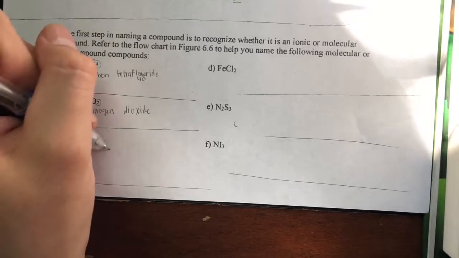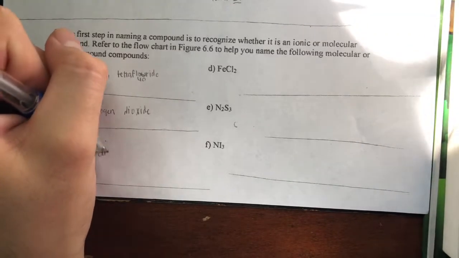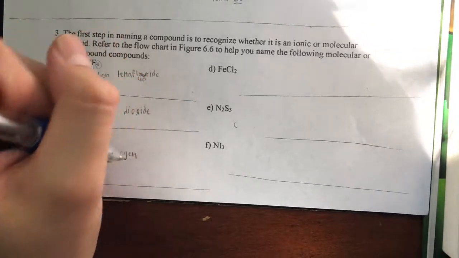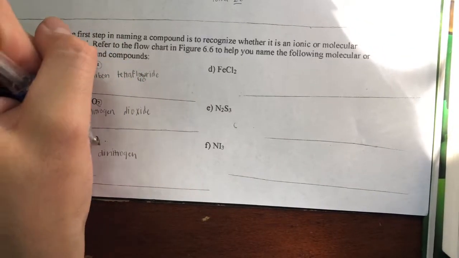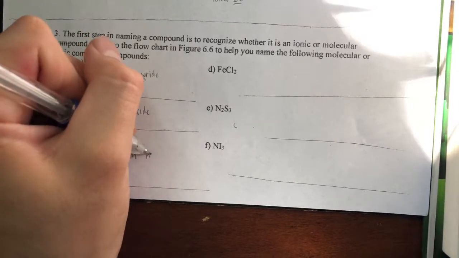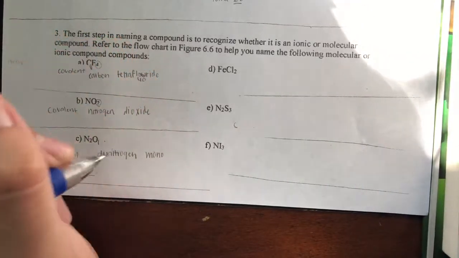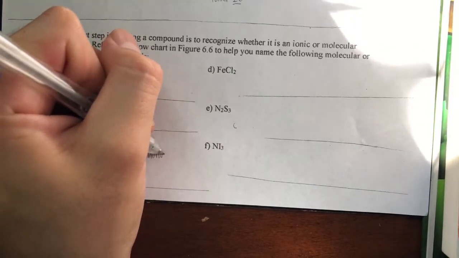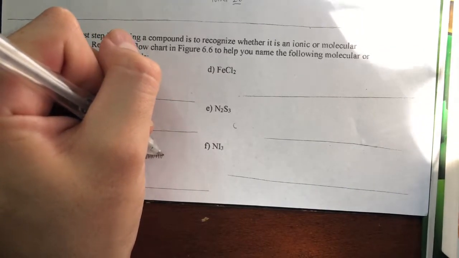Here, this would use a prefix, di, nitrogen. And since there's 1 oxygen, you would put mono. And then you would not put monooxide, you would put monoxide.